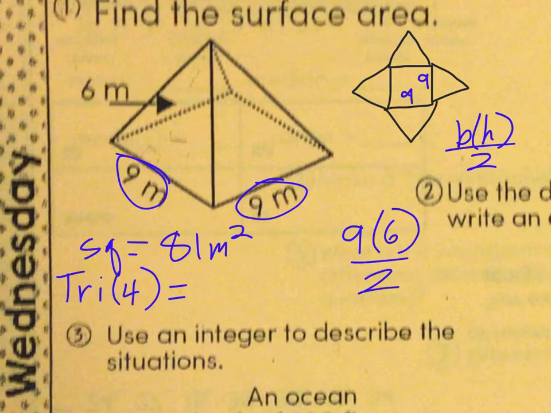And because we can, we're going to use a calculator. We're going to go 9 times 6 divided by 2 equals 27. So we have 27, but we have to times it by 4. So I'm going to take 27 and times it by 4, and I get 108.